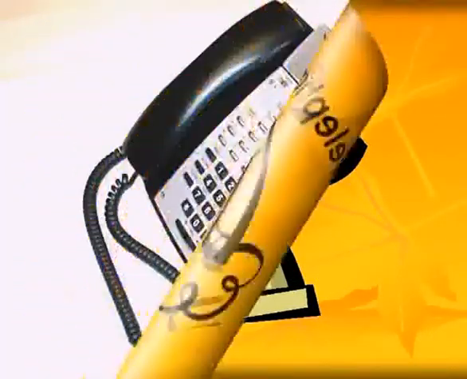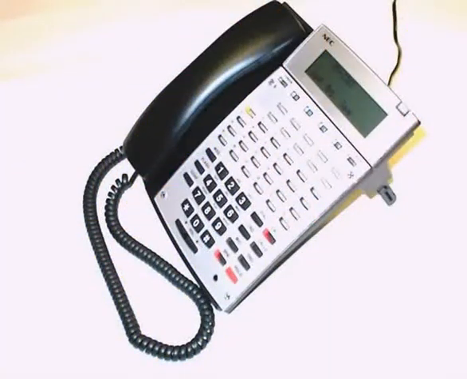Telephone. Telephone and its principle of operation. A telephone is a telecommunications device that is used to transmit and receive sound, most commonly voice and speech, across distances.